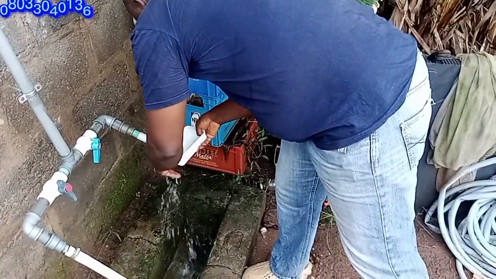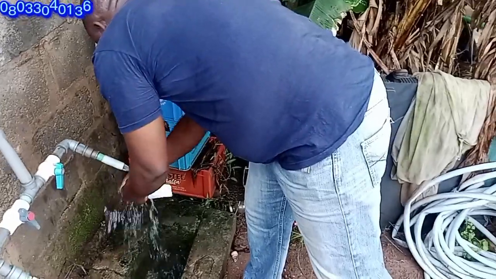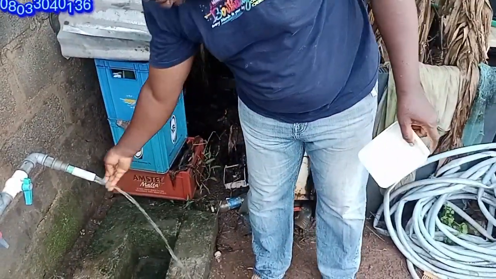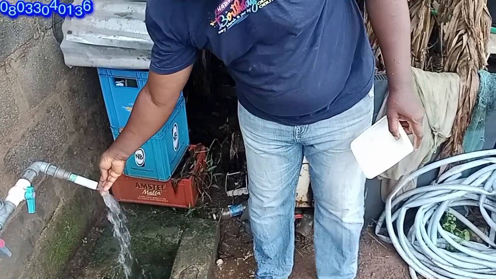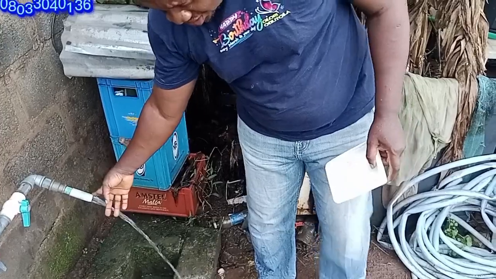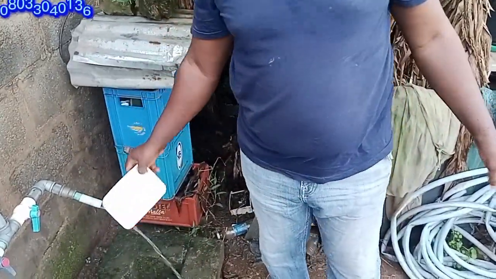Today is the 27th of October 2023, and today we are in this farm to set up the hatchery part of the farm. That means we want to do a hatchery in the farm.